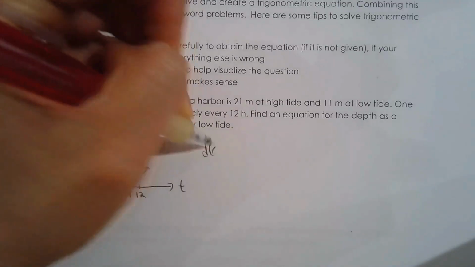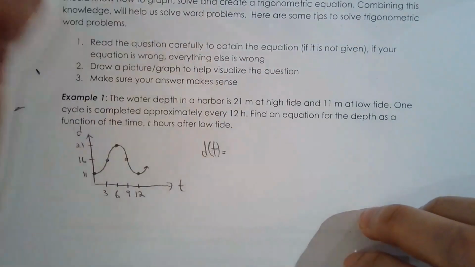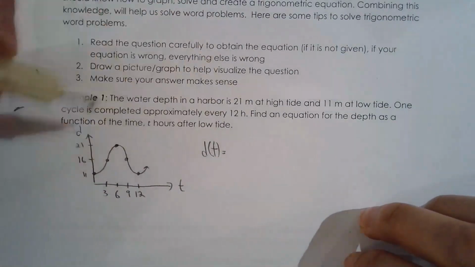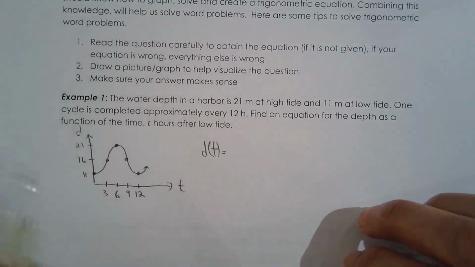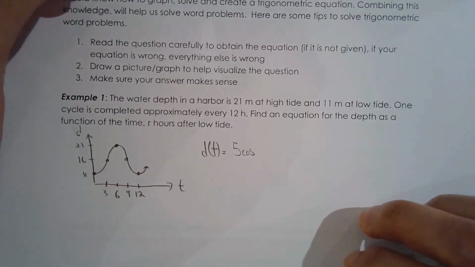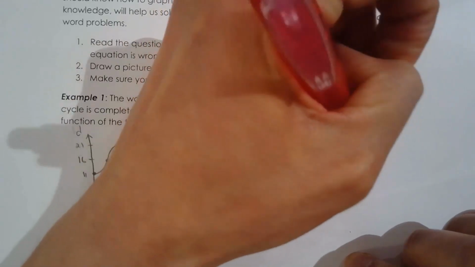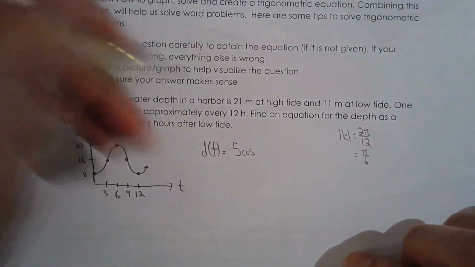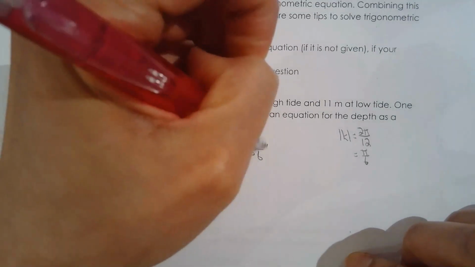D of t equals, they don't specify for sine or cosine, so I'm going to do cosine because I don't have to introduce a horizontal shift if it's cosine. So it's 5 cos. The period is 12. So let's do the calculation for k here. 2 pi over 12, which is pi over 6. So k is pi over 6. And then t, and then the c value is 16.